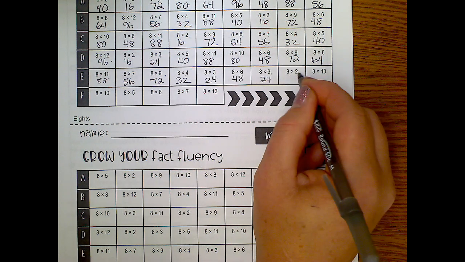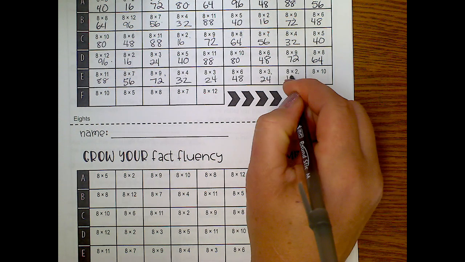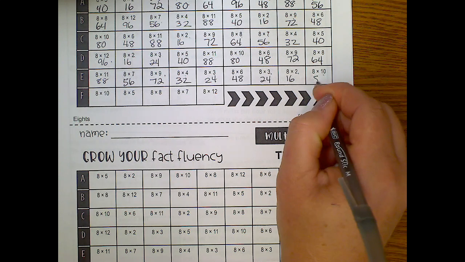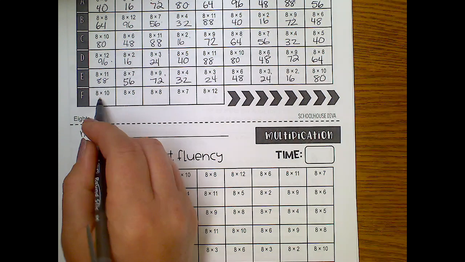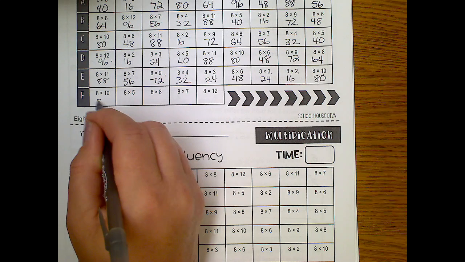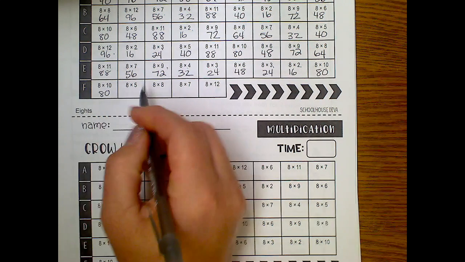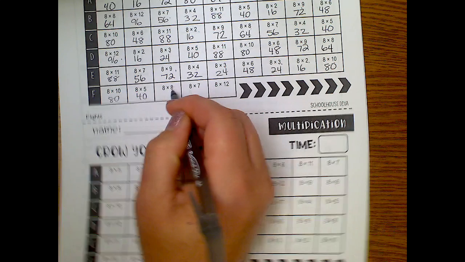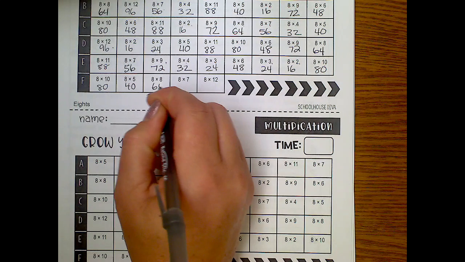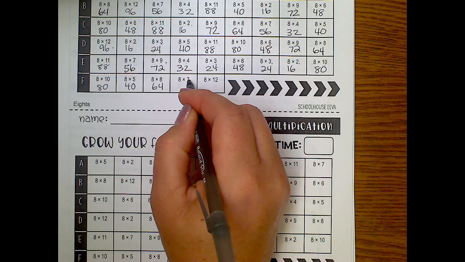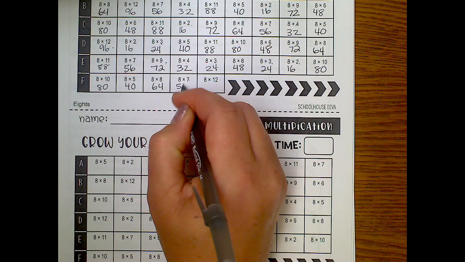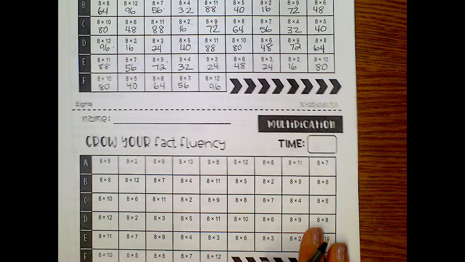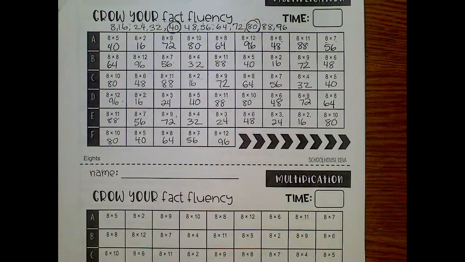8 times 2 is 16. 8 times 10 is 80. And 8 times 10 again is 80. 8 times 5 is 40. 8 times 8 is 64. 8 times 7 is 56. And 8 times 12 is 96. All right, and you are done with your math facts.